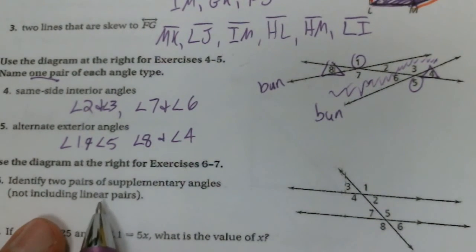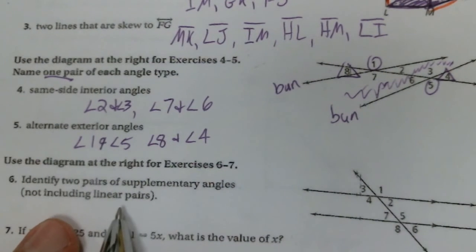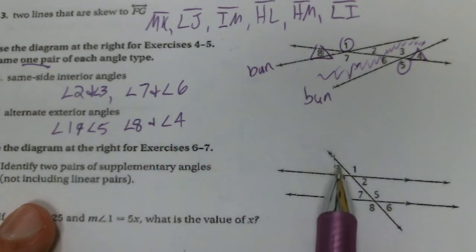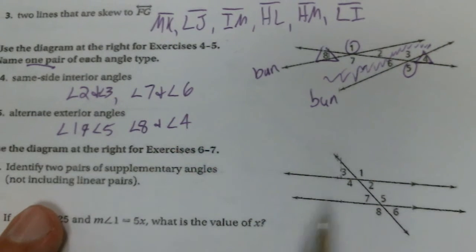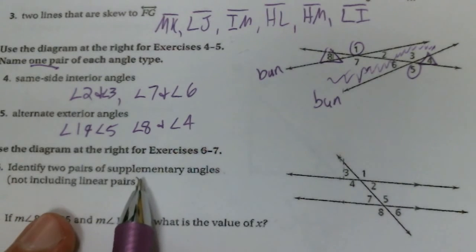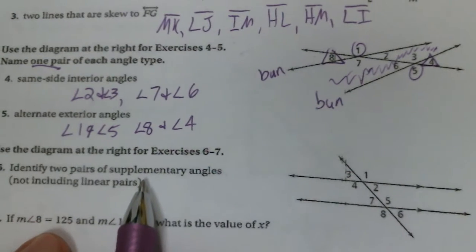Number 6, identify two pairs of supplementary angles, not including linear pairs. In other words, don't give me 1 and 3 because they form a straight line. Don't give me 5 and 6, they form a straight line. So the easiest way for me to do this is to use the little trick that I taught you guys, one big and one little.